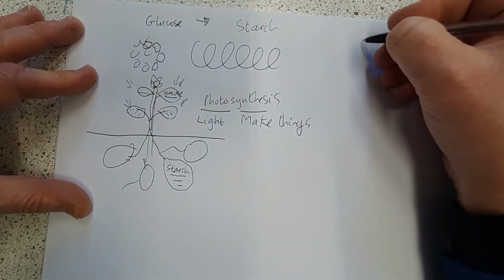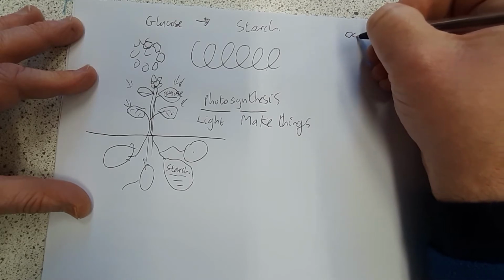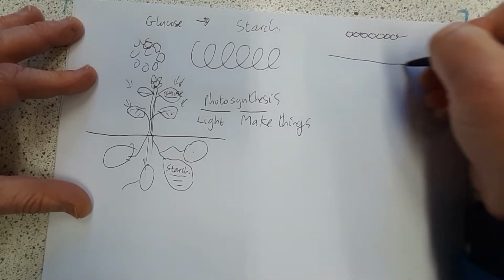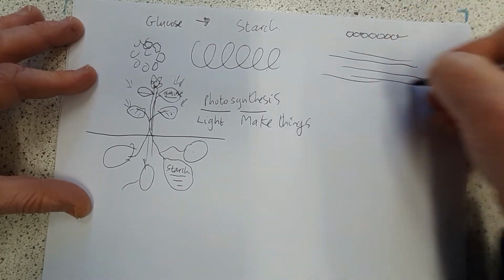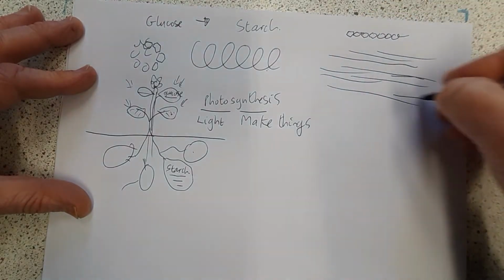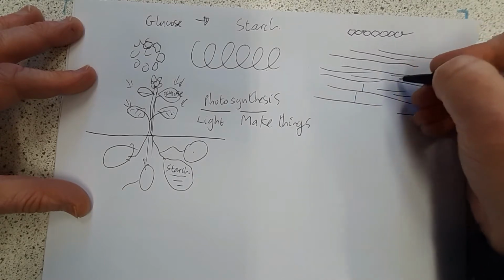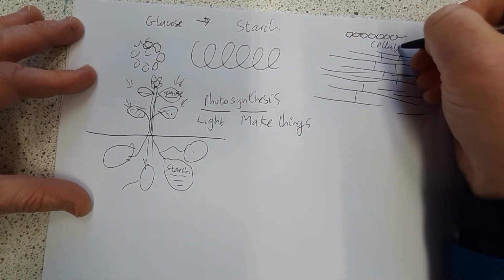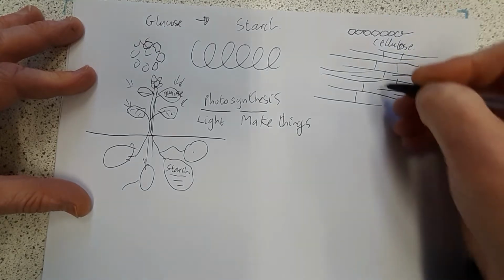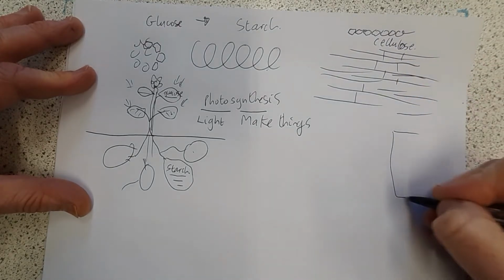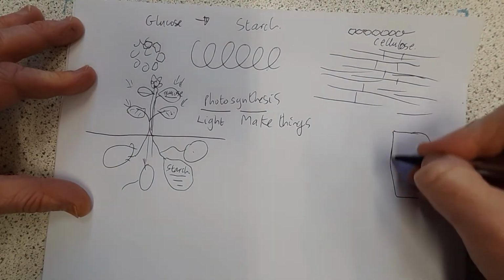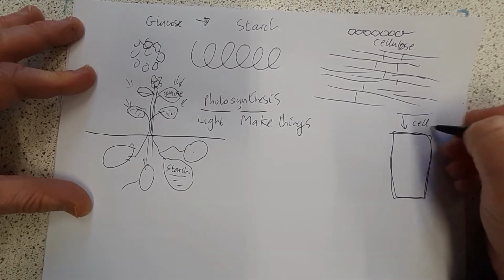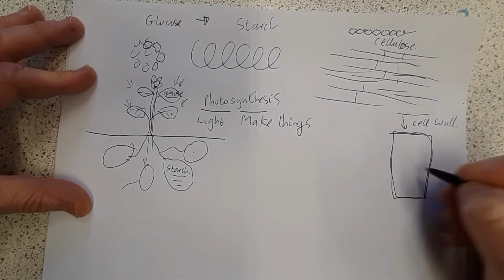be turned into something different. The glucose molecules make straight lines like this. So they make nice long fibres like this, which can lie neatly next to each other, and they can link together, and this is called cellulose. If you remember when we looked at a plant cell, we had the cellulose cell wall. Okay, that's what the cellulose cell wall is made from.